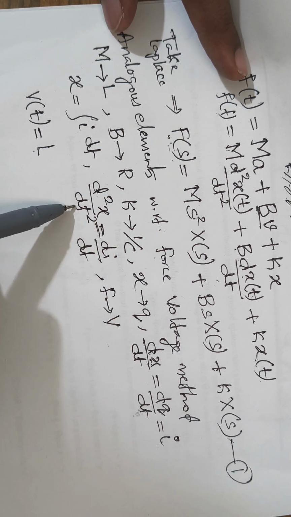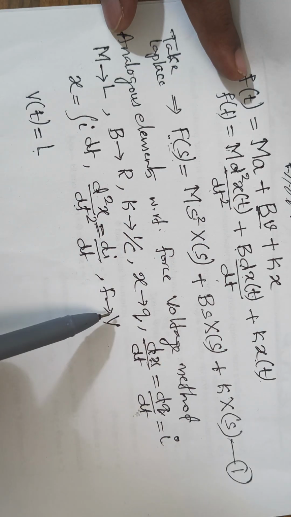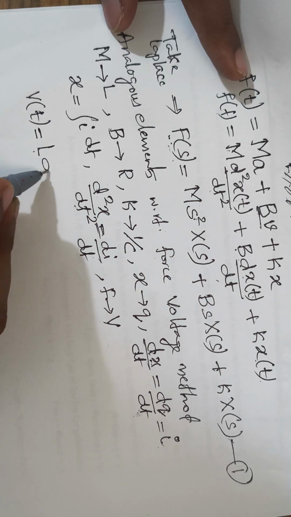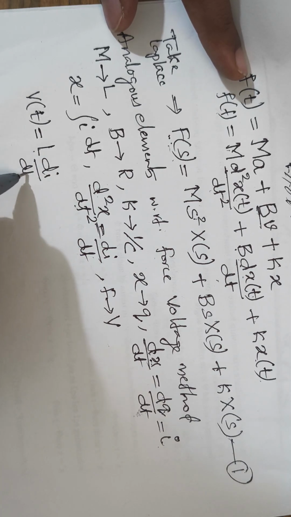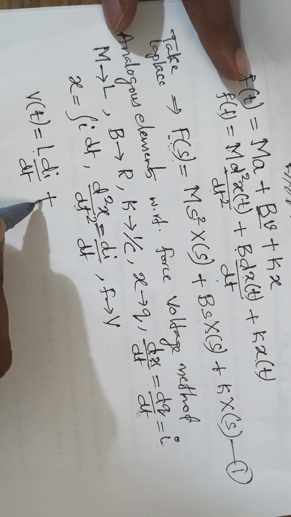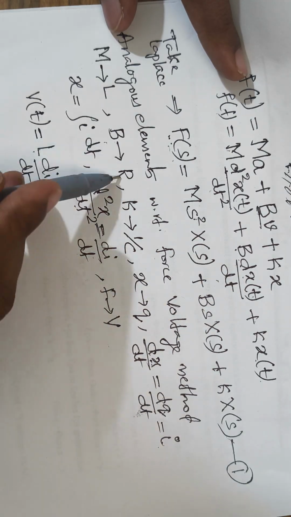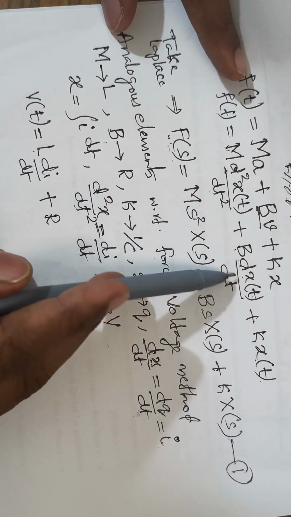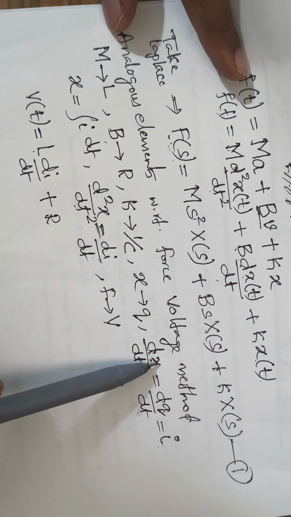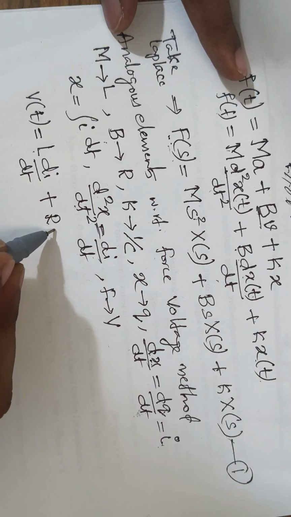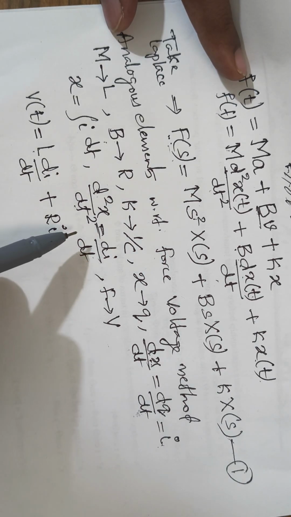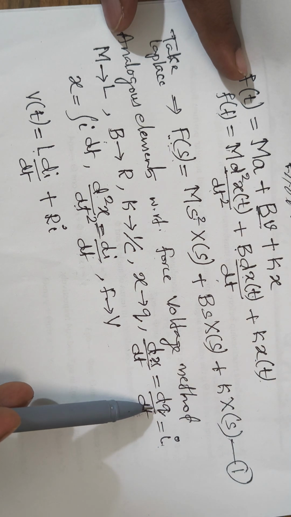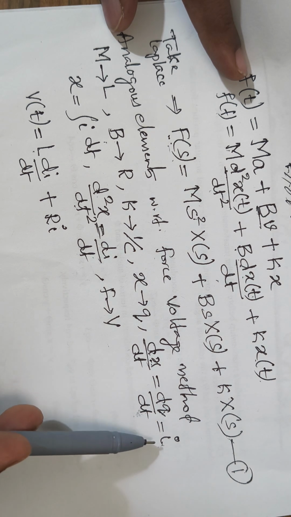Next, d square x by dt square is nothing but di by dt, so I'll write it as di by dt. Then plus, next b is analogous to resistance. Next you have dx of t by dt, which here is I. Here we will not write the expression in terms of charge; we will write the expression in terms of the current.